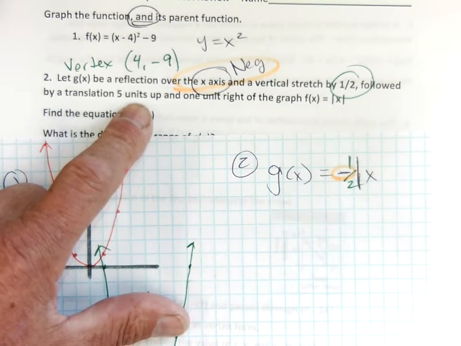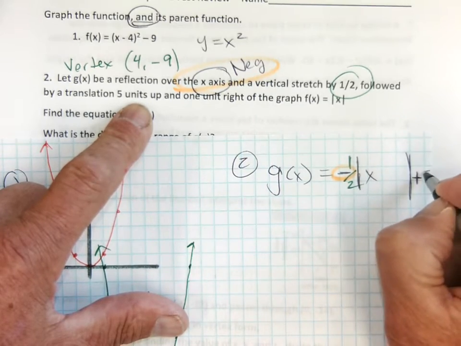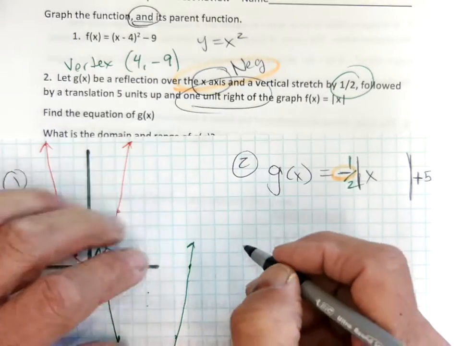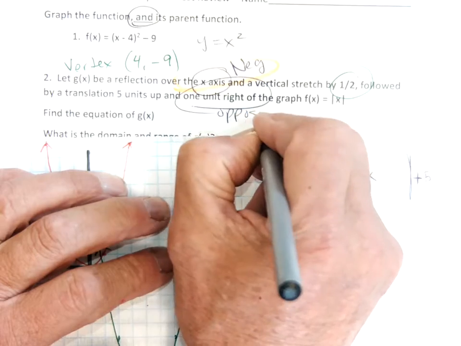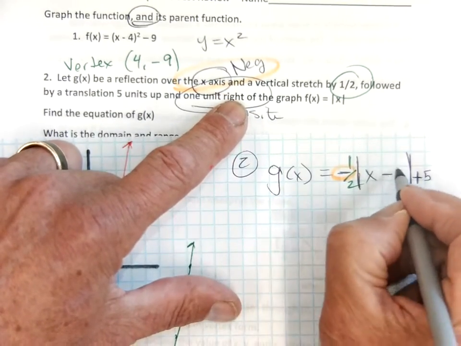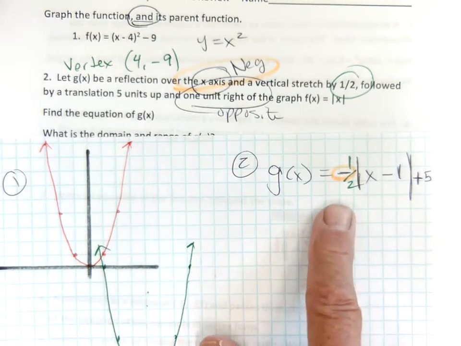So that's 5 up, which is plus 5. But anything on the inside is always the opposite. 1 to the right. If it's on the inside, it's going to be opposite. So instead of going plus 1, we actually go minus 1 because it's got to be the opposite. And that's going to be my new function.